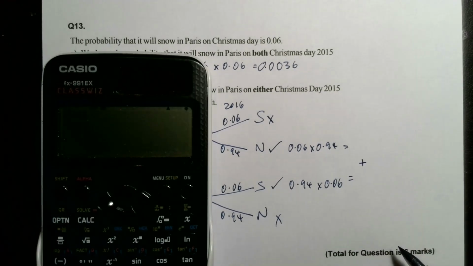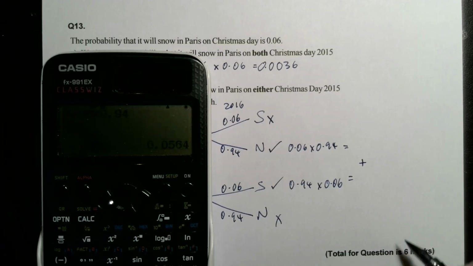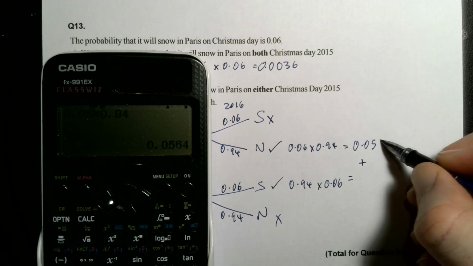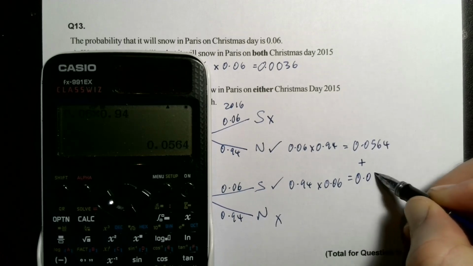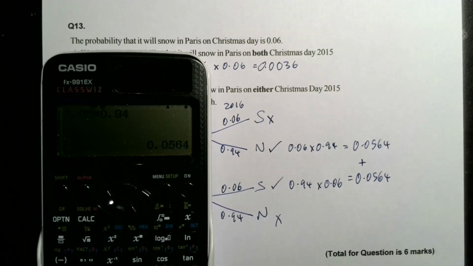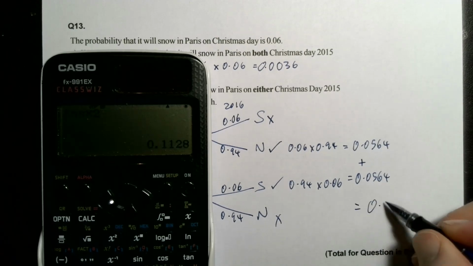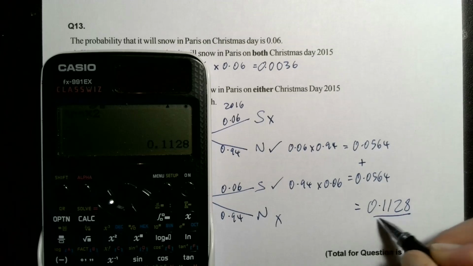So 0.06 times 0.94 is 0.0564, and we're just going to add that to itself, or you could just say times that by 2, and that's going to give you 0.1128.